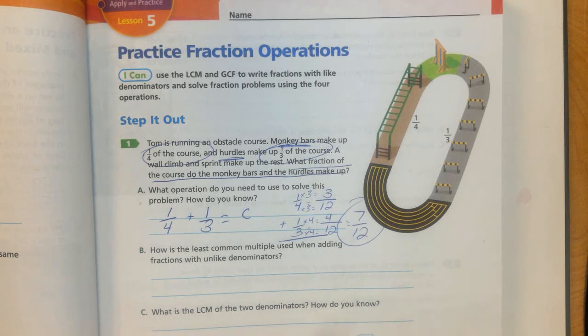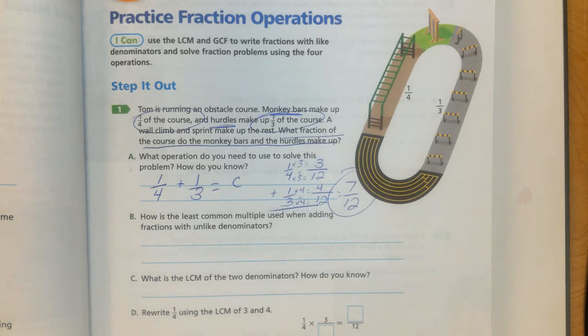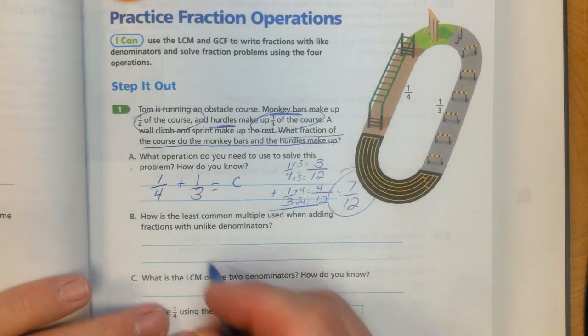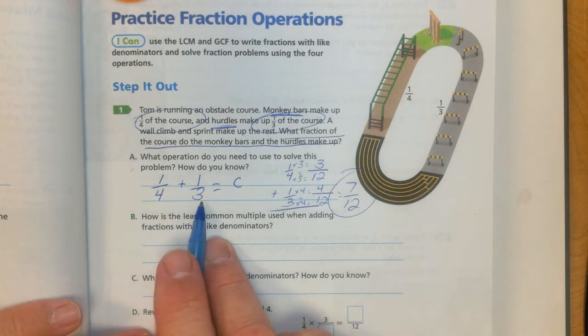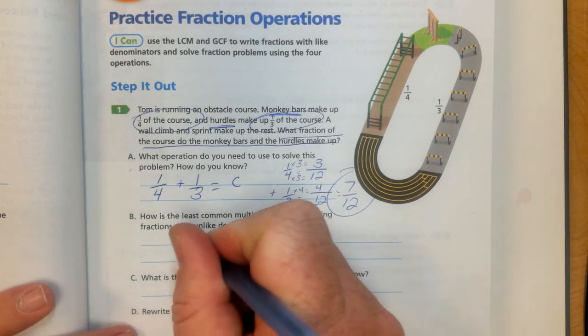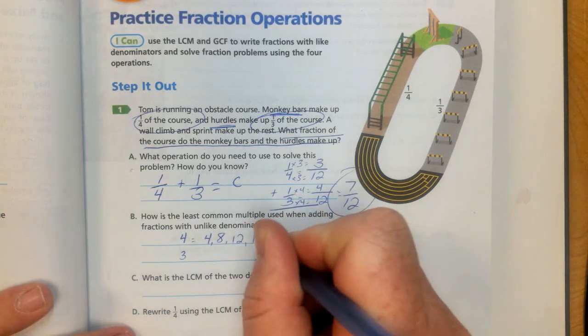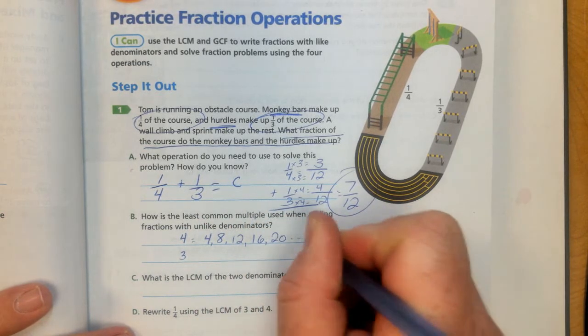7/12. Okay. Now it says here, how is the least common multiple used when adding fractions with unlike denominators? Well, if I was thinking of both 4 and 3, my two denominators, I'd be listing the multiples of both 4 and 3. So skip counting: 4, 8, 12, 16, 20, so on.